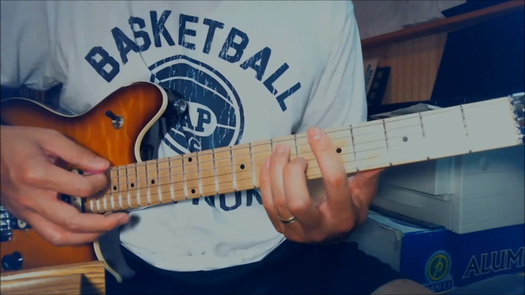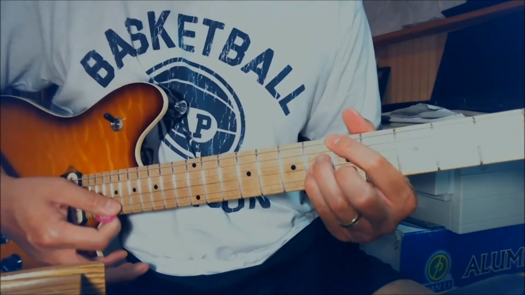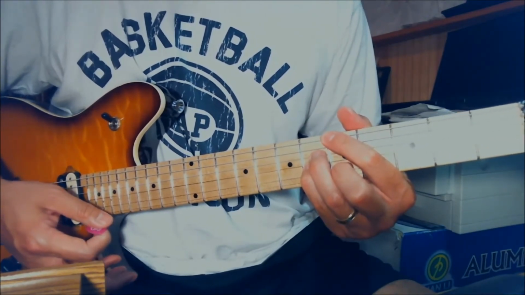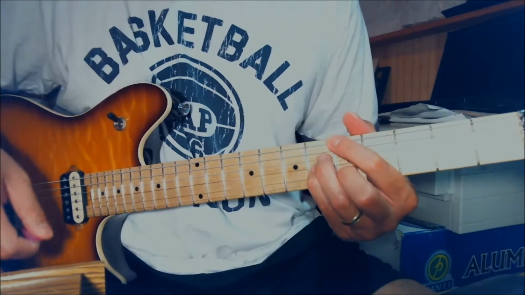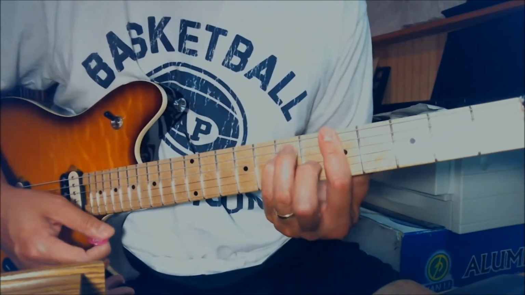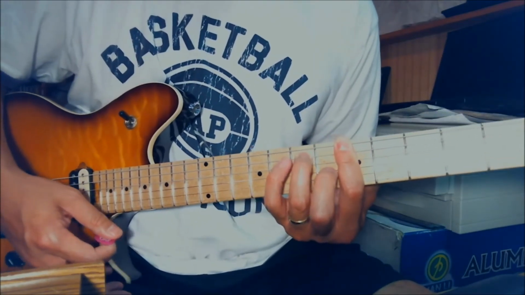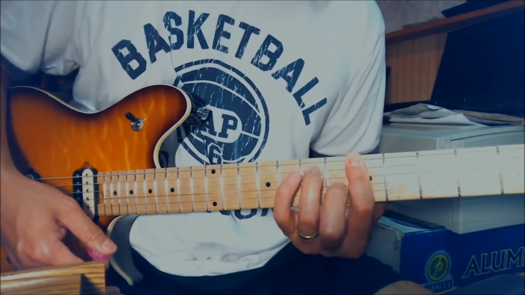Okay, again, A major chord, A major 7. That's why I was talking about removing the perfect 5th. A minor chord, remove the pinky, A minor 7th.